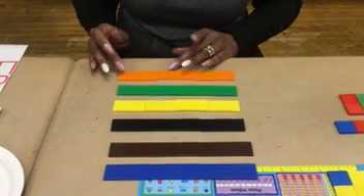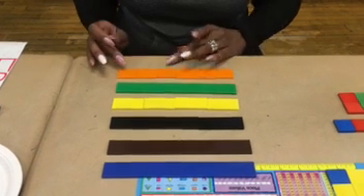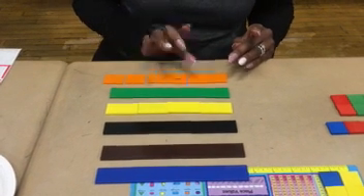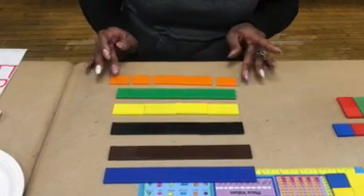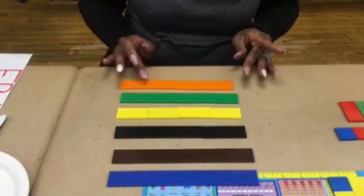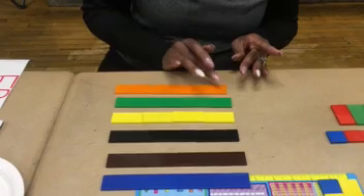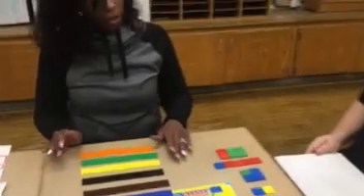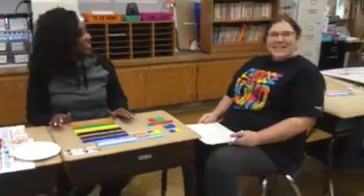And then for the last fraction bar, this one has been split into sixths. 1/6, 1/6, 1/6, 1/6, 1/6, 1/6. I have 1/6, 2/6, 3/6, 4/6, 5/6, 6/6. 6/6 equals one whole.